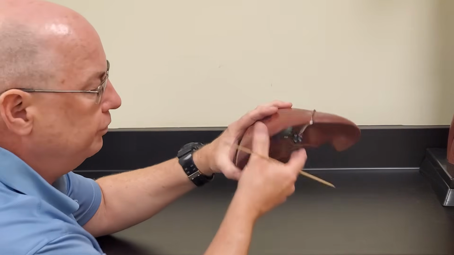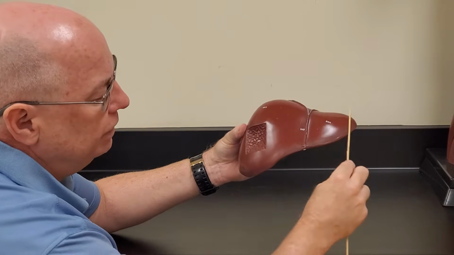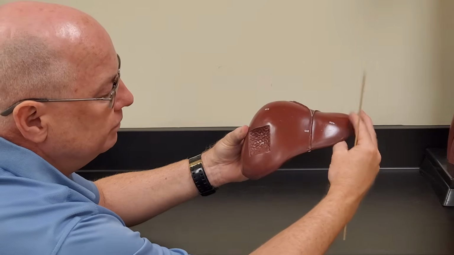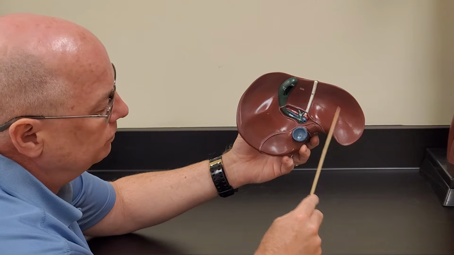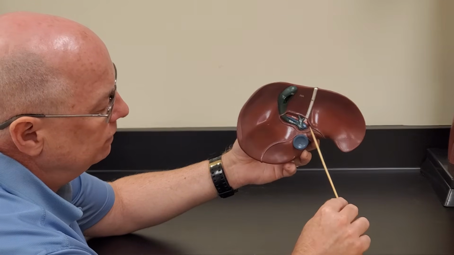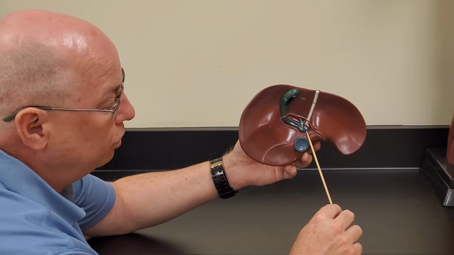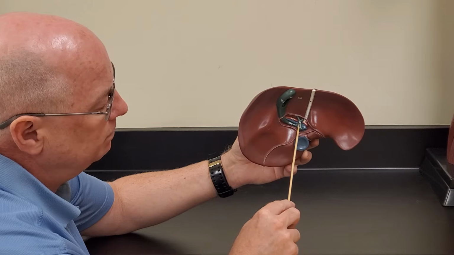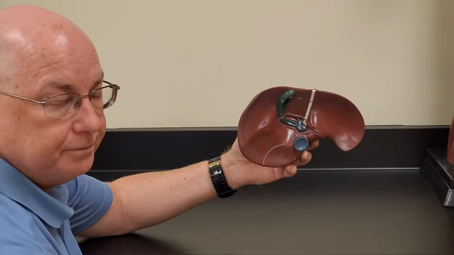So a quick review. Right lobe, liver lobules. Left lobe, and then that's the falciform ligament. If I flip it, I still have the right and left lobe. This is the quadrate lobe, that's the caudate lobe. I have the hepatic artery and the hepatic portal vein, and then I have the right and left hepatic ducts, the common hepatic duct, the common bile duct, and the cystic duct leading to the gallbladder.